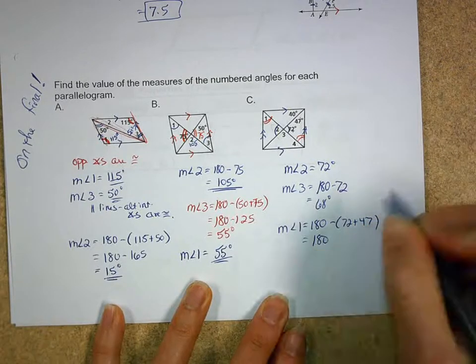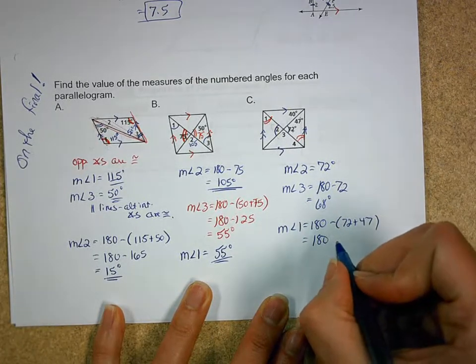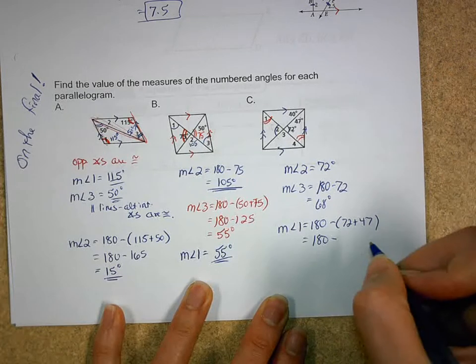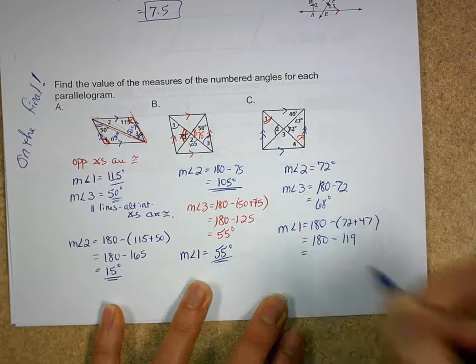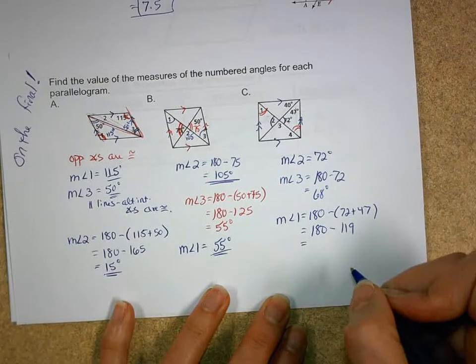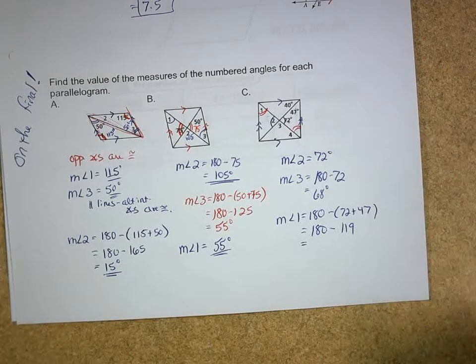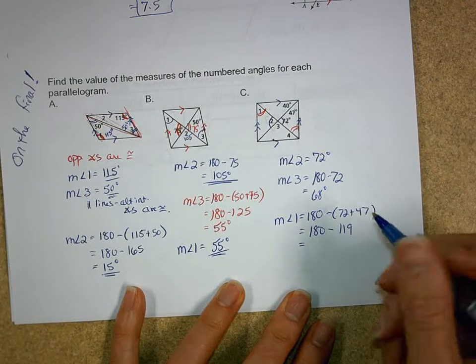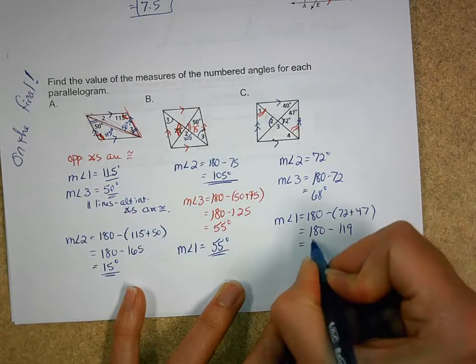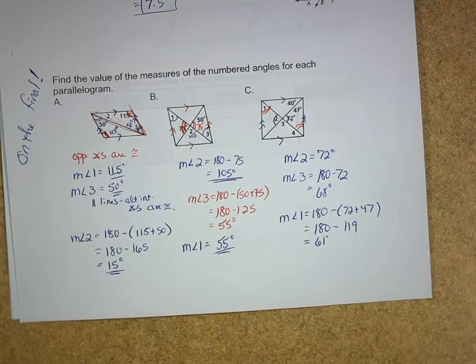So I go 180 minus, what is that going to be? 119. That's going to make this one be 60. Make sure I got this right. 47 plus 72 should be 119. That should be 61 degrees. All right, excellent.